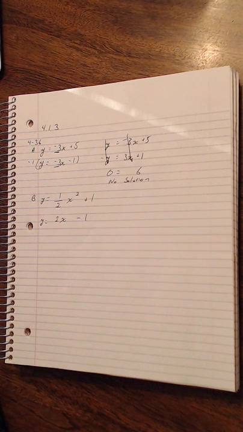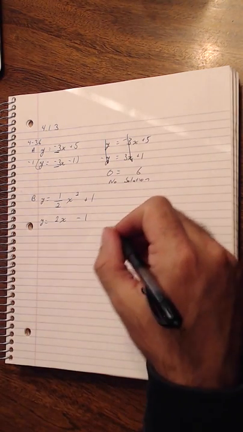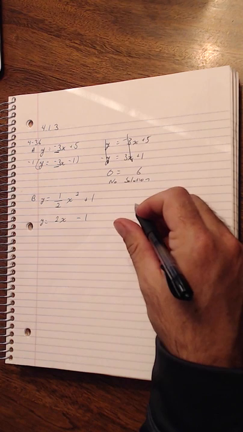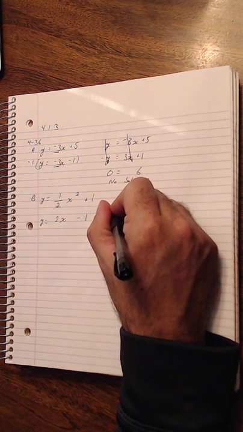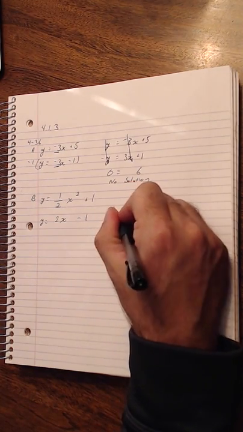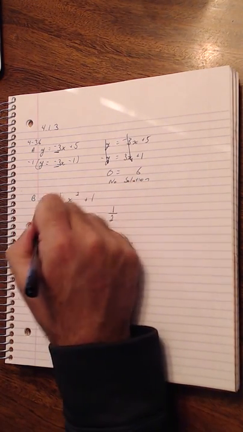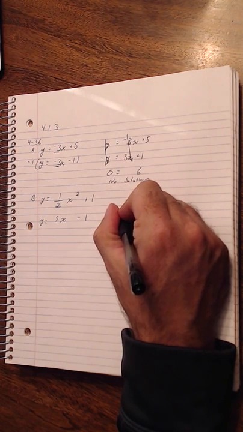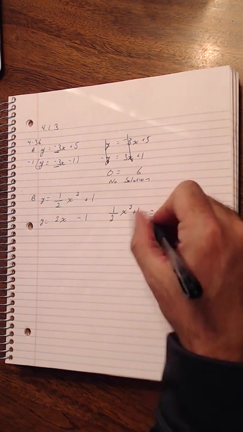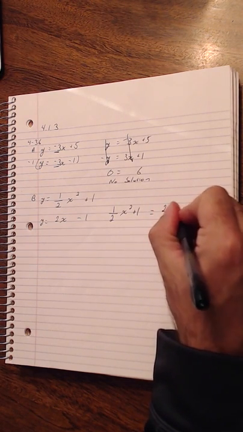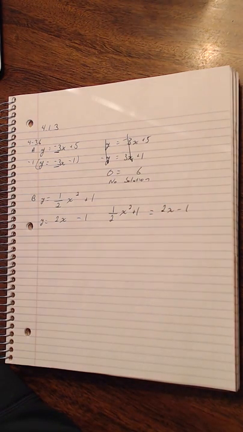All right, so what we're going to do is, elimination is probably my favorite thing to do, but I'm going to do the equal value method on this, or equal equations, whatever you want to say. Since both of these are y and both of those equal that, I can say y, or 1 half x squared plus 1, equals 2x minus 1. I can set them equal to each other.